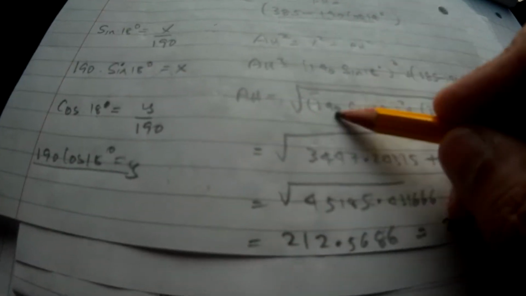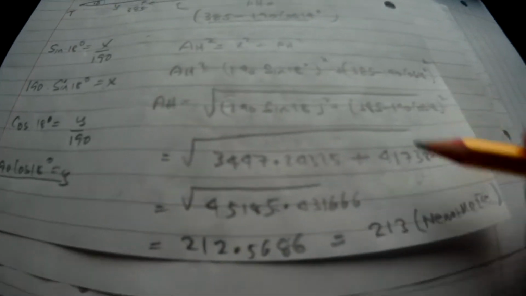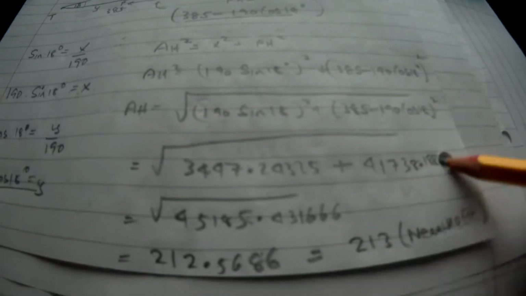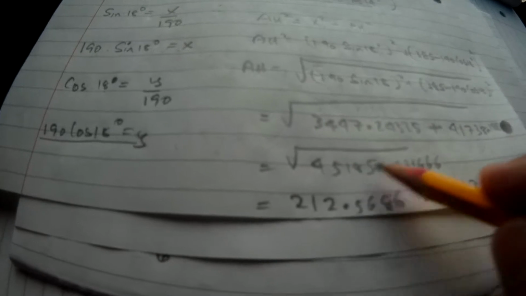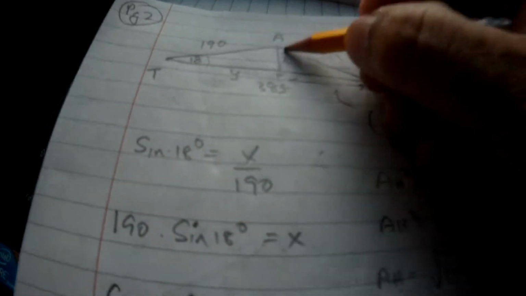On the calculator, for 190 by sine of 18 squared, you get 3447.24325, and 385 minus 190 cos 18 degrees squared is 41738.188. Add them together, you get 45185.431666. Take the square root, you get 212.5686. And 213 is the nearest meter. So round up to 213 meters from there to there.